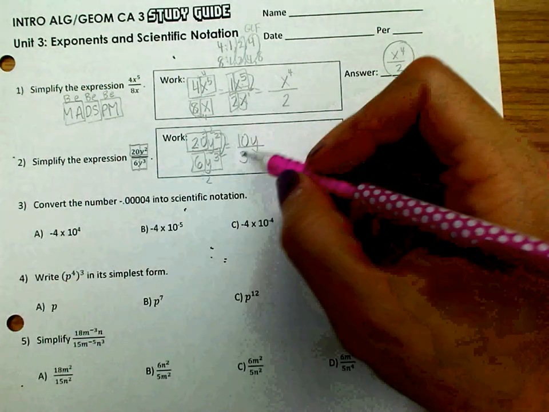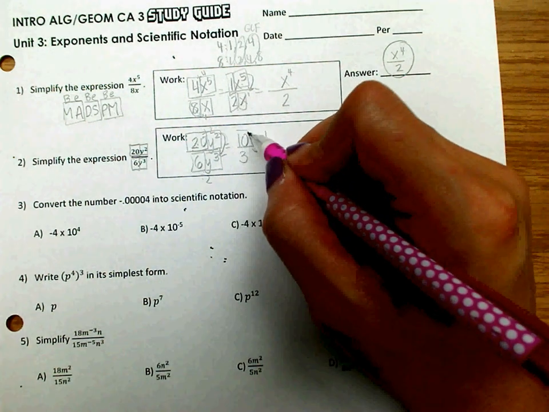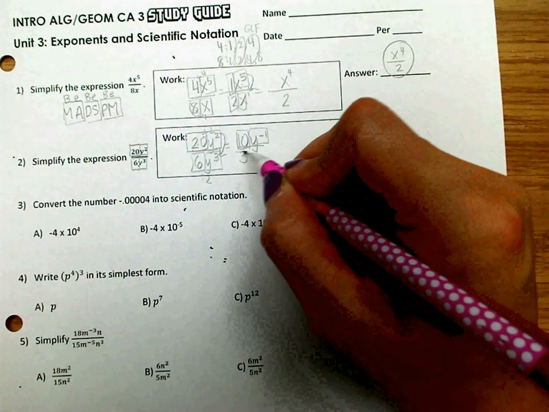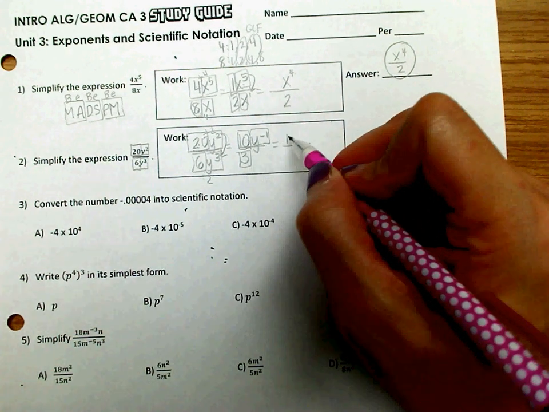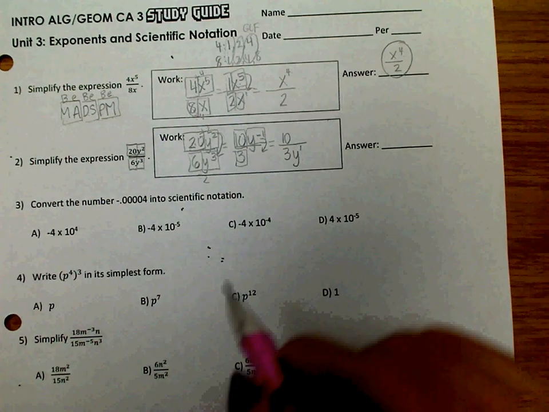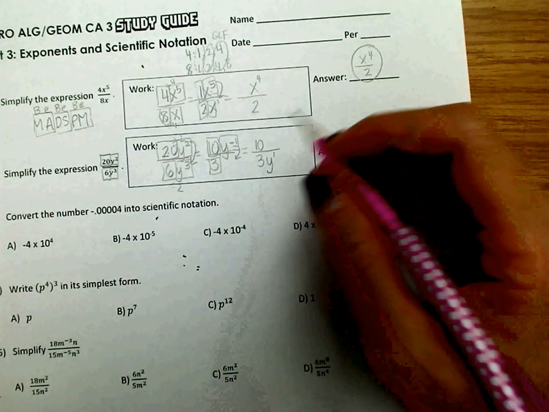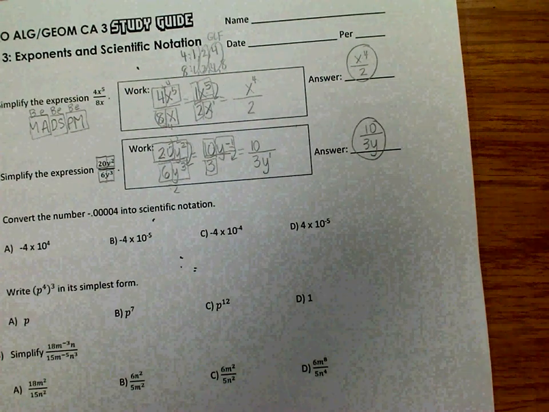So while the y is staying on top, the exponent is negative 1. Now you know when you have a negative exponent, you're not done, okay? Now I can't do anything more with 10 and 3, so that stays. But this y is going to go down and become a positive 1. And then we're going to make the 1 be invisible, so it's going to be 10 over 3y. And that's your answer, okay?